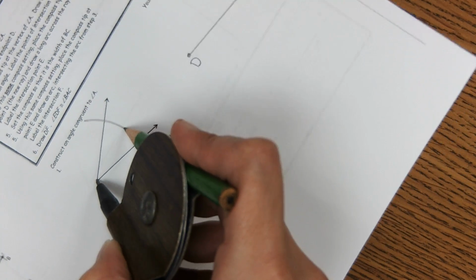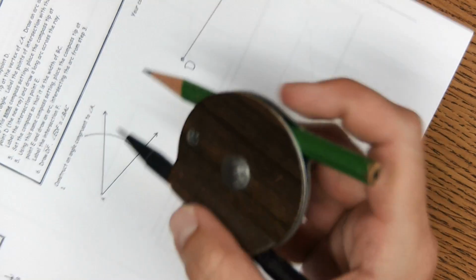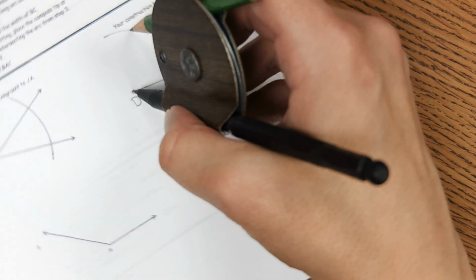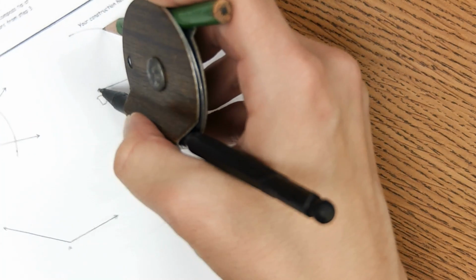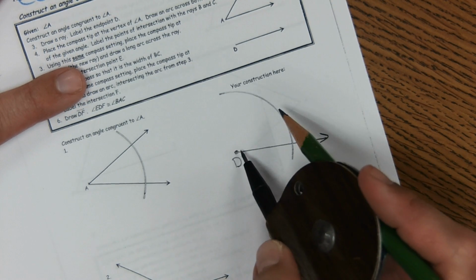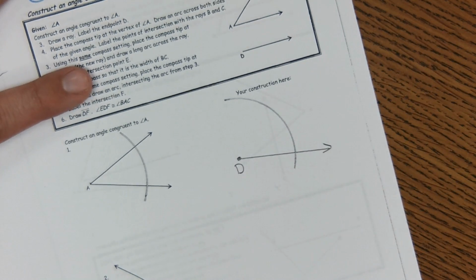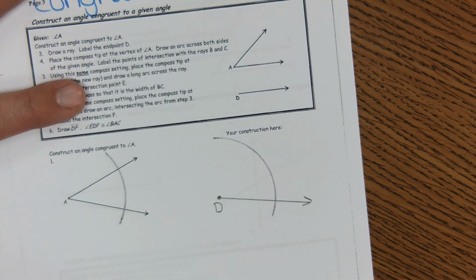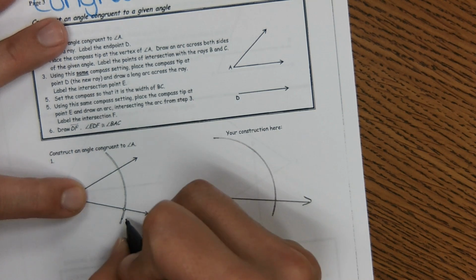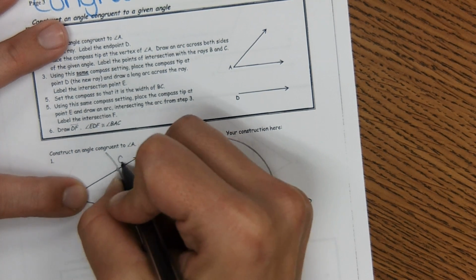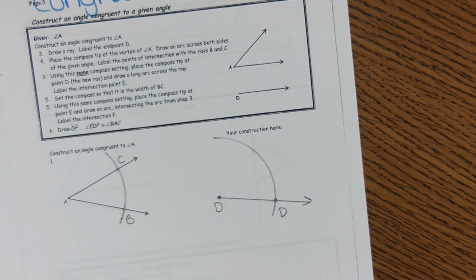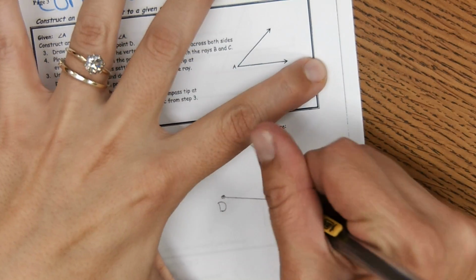And then using that same arc measurement, just keep it as is, you put it on D and make the same arc and really exaggerate it so that way it has enough length for the next step. So I put it on A, we made an arc, then using the same length, put it on D and made the same arc. And then these intersections I'm going to label with points so that way it's easier to describe. Oh, I put D here, this should be E.